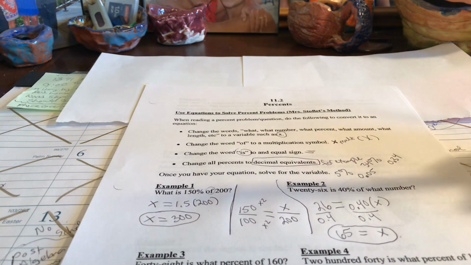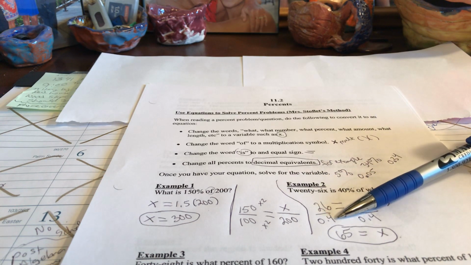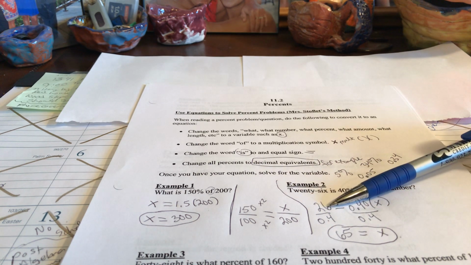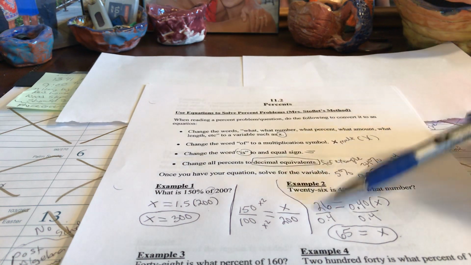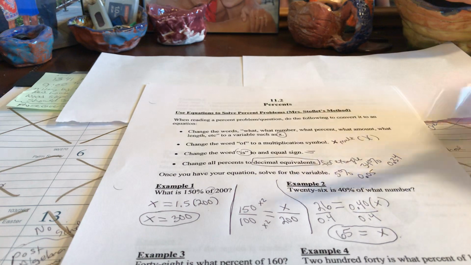Does it make sense that 26 would be 40%, a little less than half of 65? It does. Or also, mathematically speaking, when you take a number and you divide it by a decimal smaller than 1, your answer is going to be larger than that number. Okay, so have some thoughts mathematically on whether or not the answer you're getting makes sense for the question.